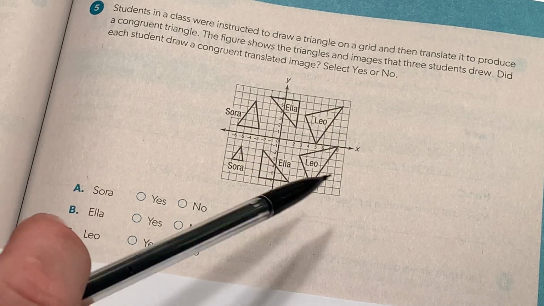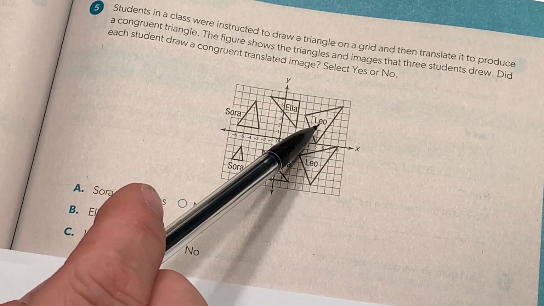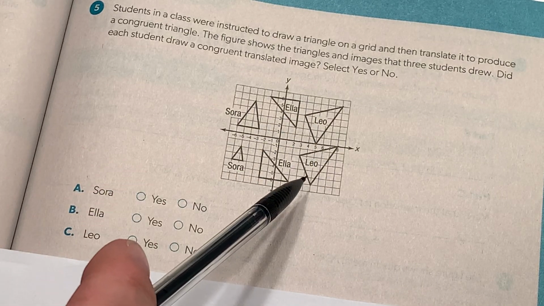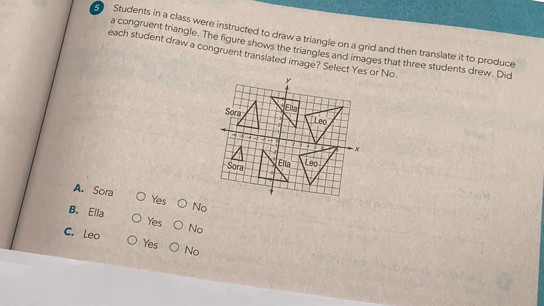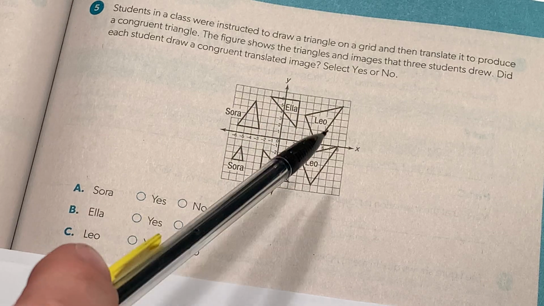But now look at our boy Leo right here, okay? Leo's is an actual slide, isn't it? The angles and everything, the corresponding sides of the triangle all look the same. And so Leo looks like he's on the mark here. He just actually did what?